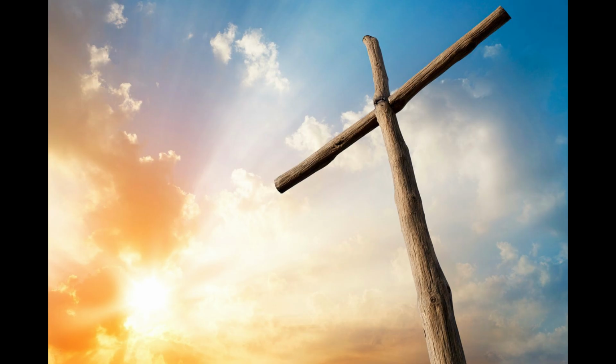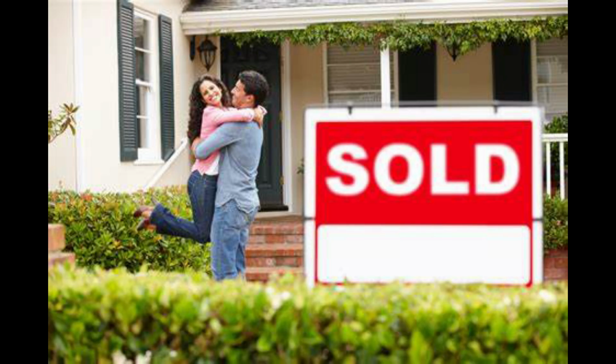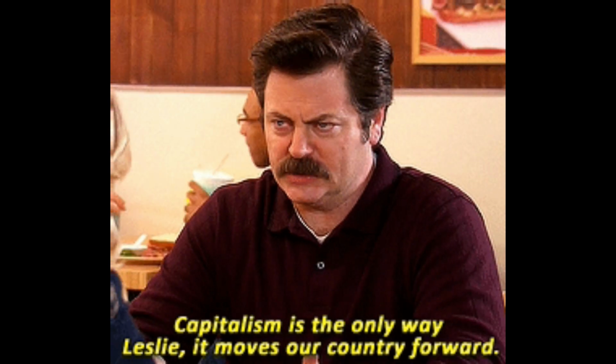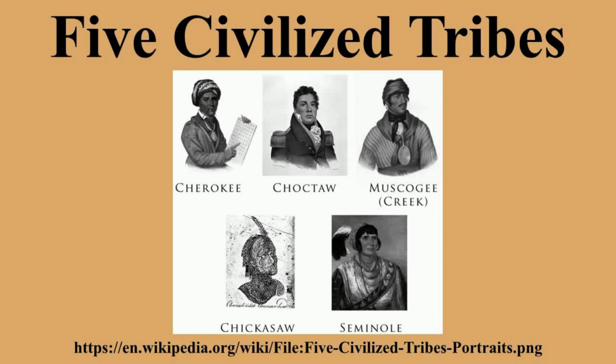He did this by encouraging them to convert to Christianity, learn to speak and read English, and adopt American practices like individual ownership of land and other types of property. Basically, he wanted them to adopt this new trend going around: capitalism. Of all the nations living in the area, the Choctaw, Chickasaw, Seminole, Creek, and Cherokee people embraced these customs and became known as the 5 civilized tribes.